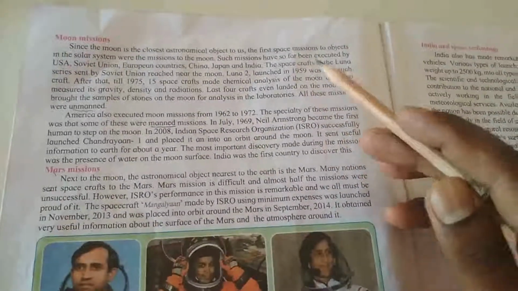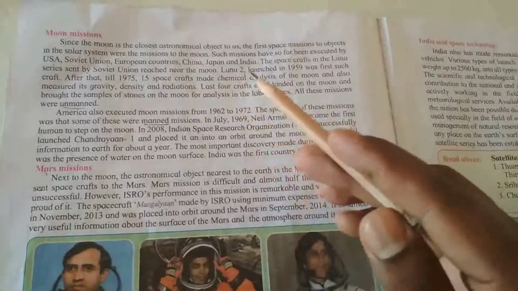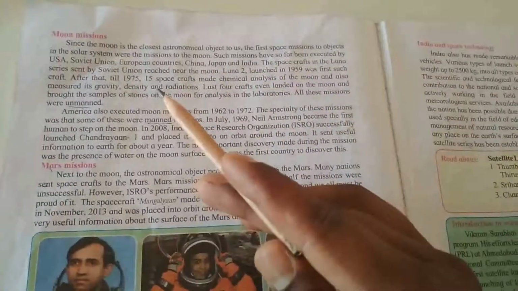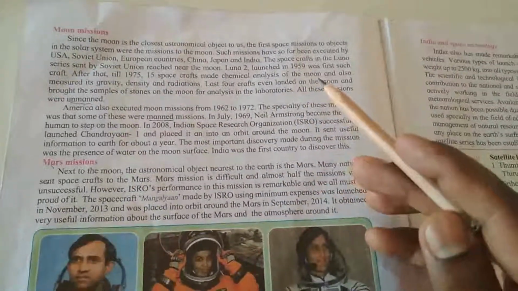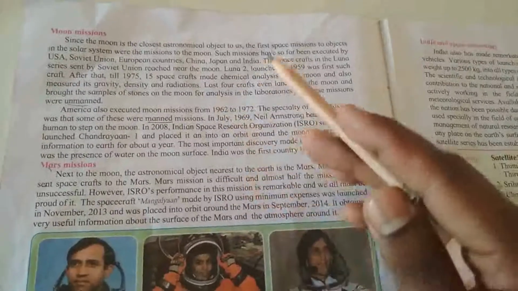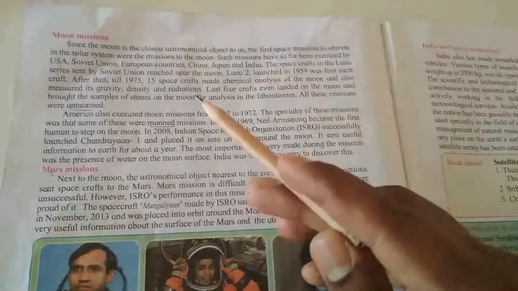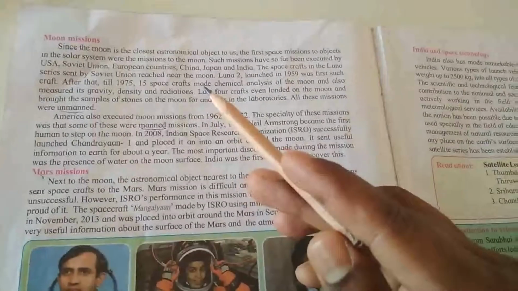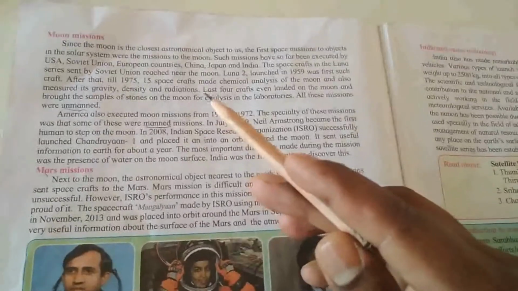The spacecrafts in the Luna series sent by the Soviet Union reached near the moon. Luna 2 launched in 1959 was the first such craft. After that, till 1975, 15 spacecraft made chemical analysis of the moon and also measured the gravity, density and radiation of the moon.